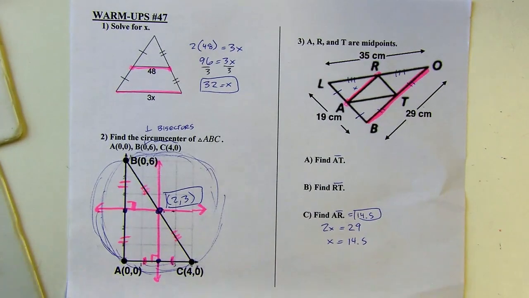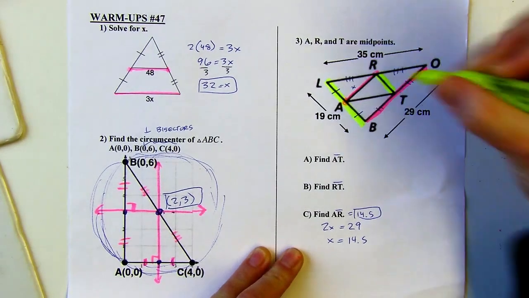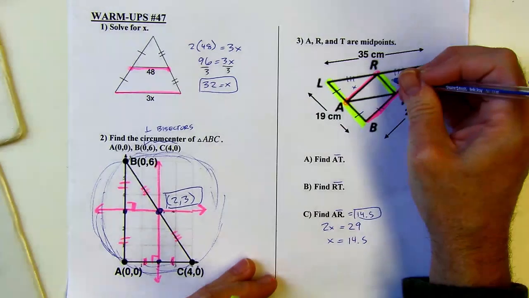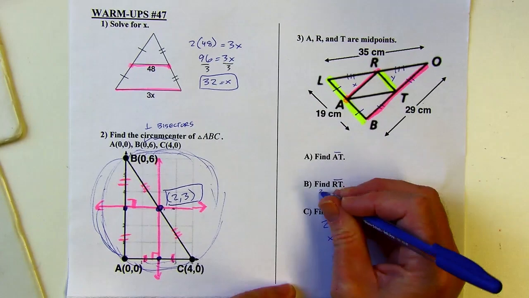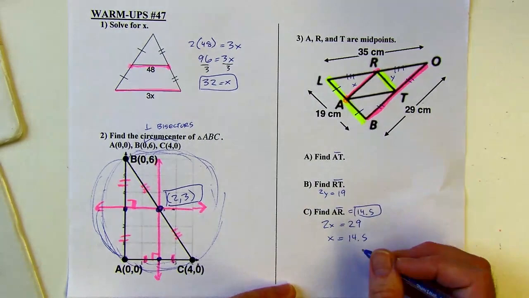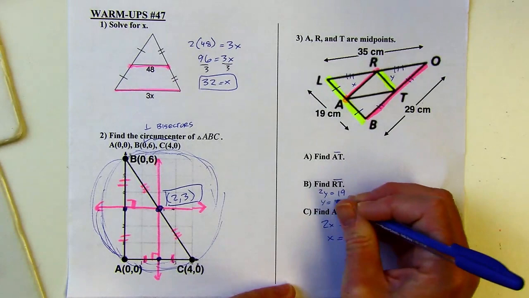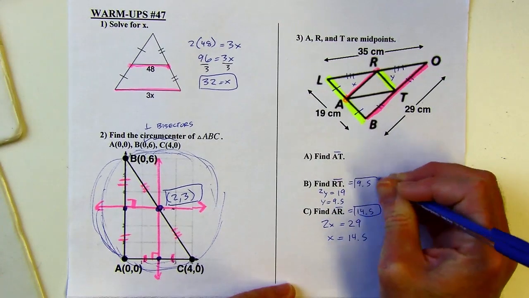So let's look at this one. This corresponds to that side. Let's call this one y just to get a new variable. RT, okay, this is part B here. So I'm going to say 2 times y is going to equal 19. And then divide by 2, and y is going to be 9.5 then. So RT has a length of 9.5 units then.